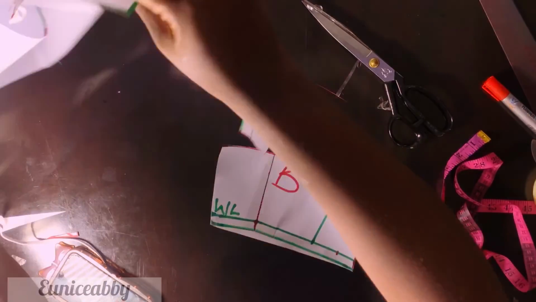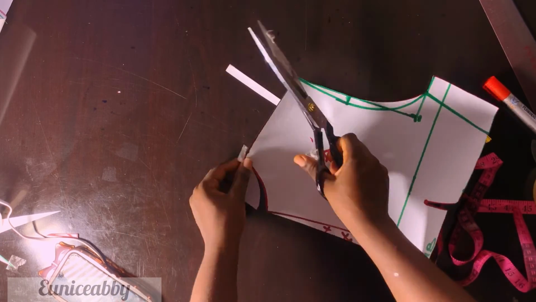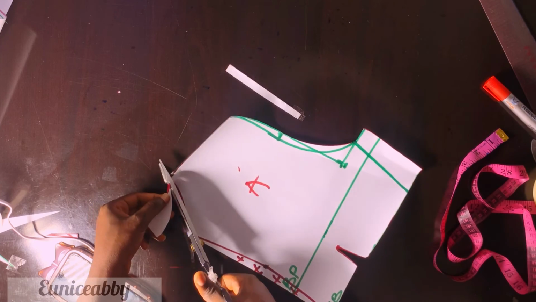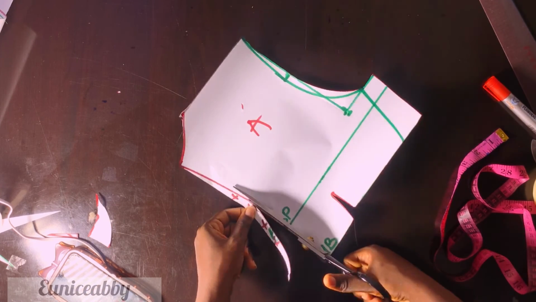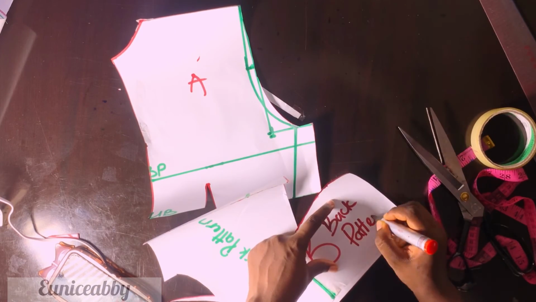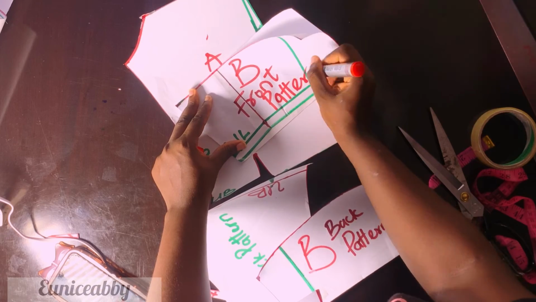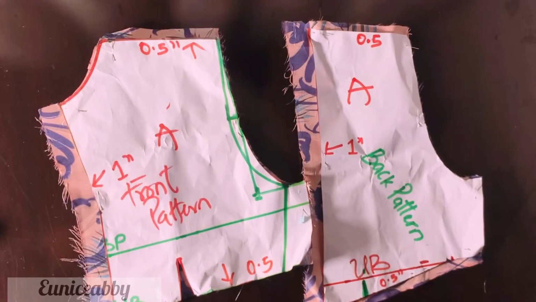Now for the front pattern, I'm going to trim off the neckline, after which I would also trim off this part that I had already marked, that space in between the chest line. I'm also going to trim that off. Now I'll proceed to label all the patterns so I don't mix them up. I'll label everything for the back pattern and everything for the front pattern so that it's easy.